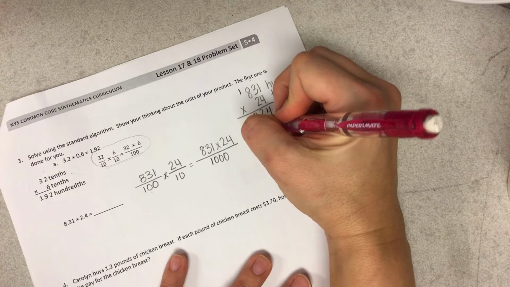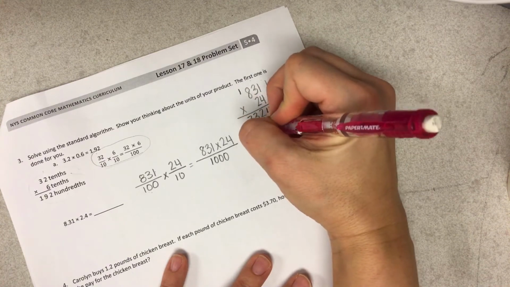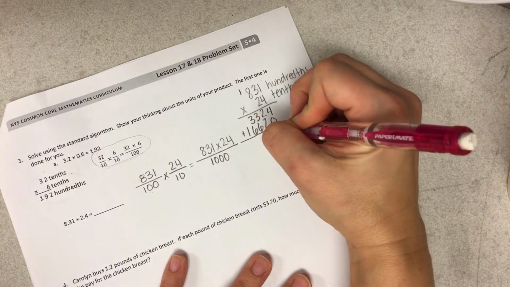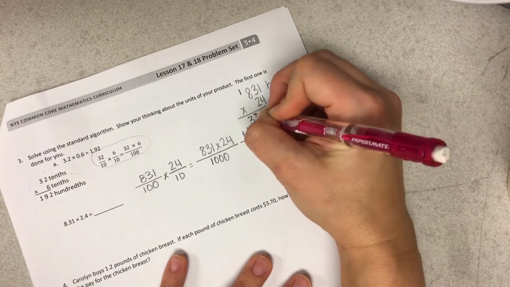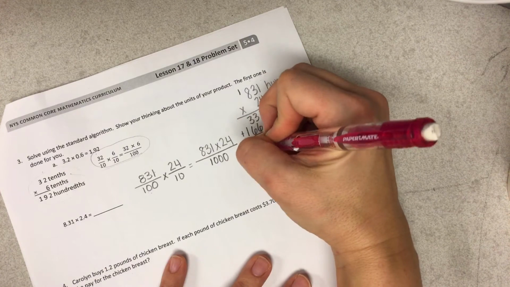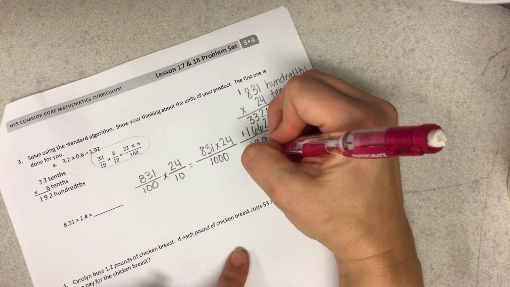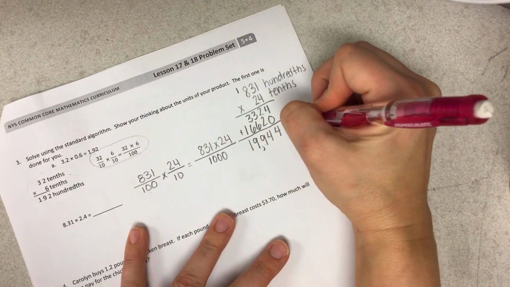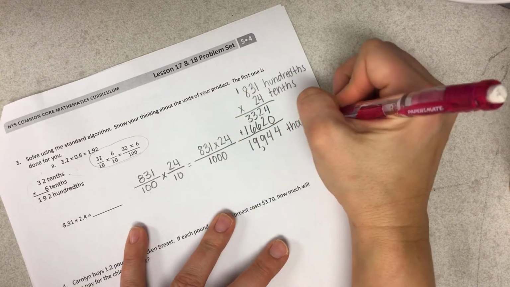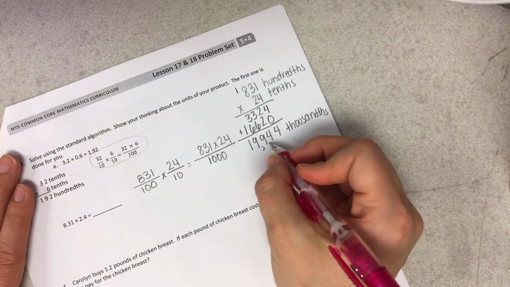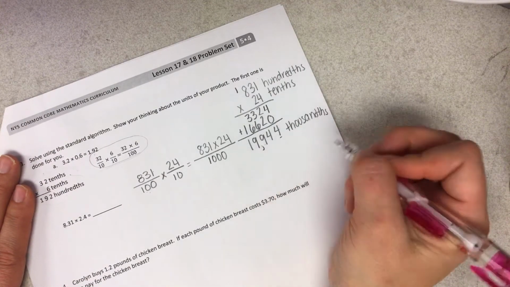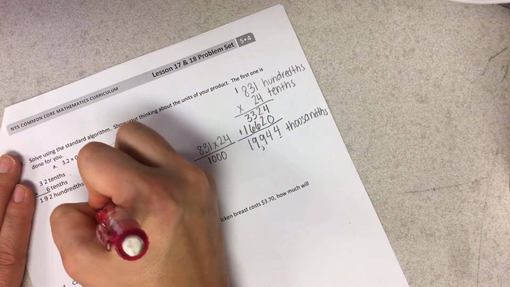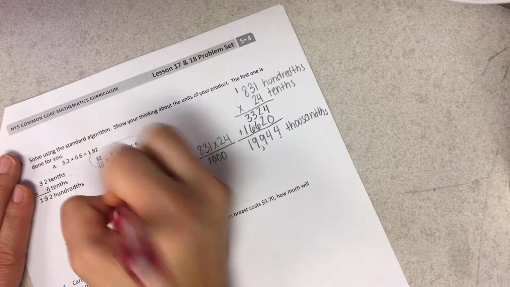2 times 1 is 2. 3 times 2 is 6. 8 times 2 is 16. Add that together. 4, 4, 9, 9, and 1. So it's 19,944 thousandths. Okay, so then if I'm putting that in decimal form, I know that that 4 needs to be in that thousands column, so it's going to be 19 and 944 thousandths.